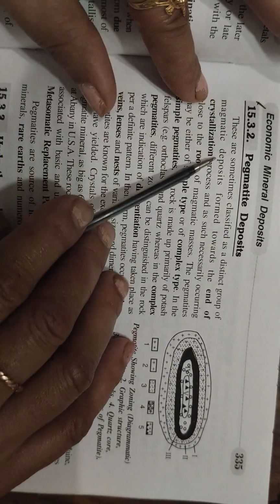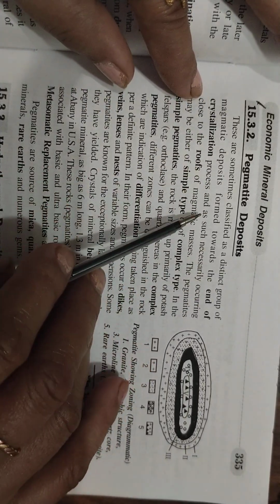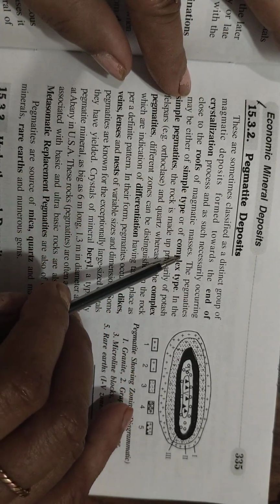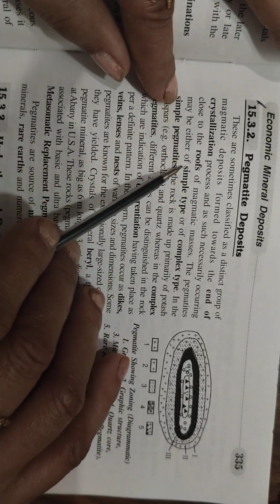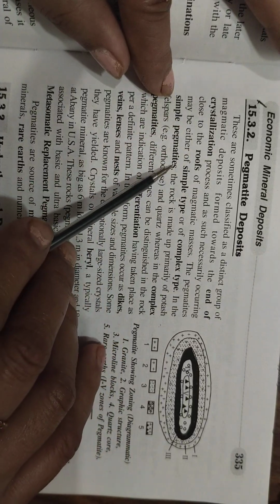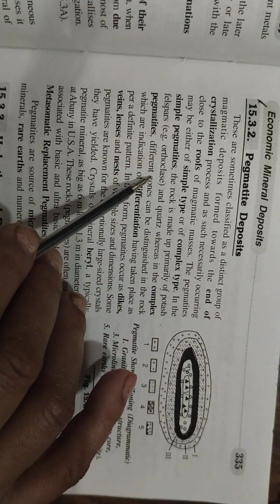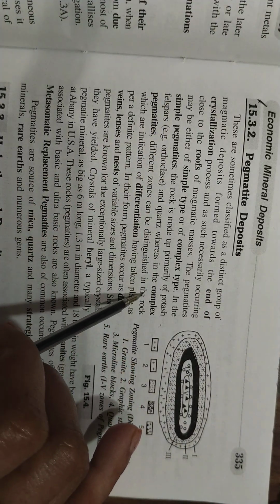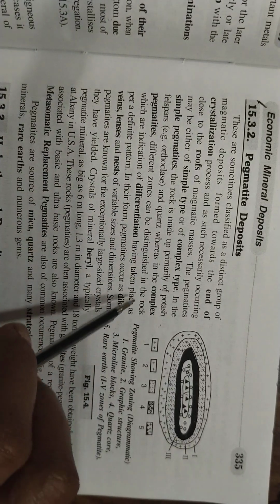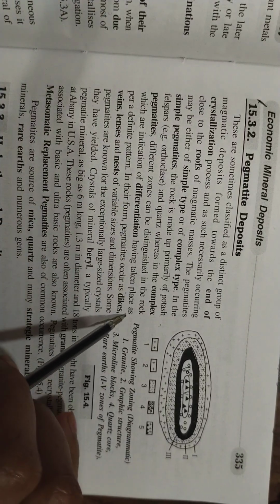These are sometimes classified as a distinct group of magmatic deposits formed towards the end of the crystallization process, and as such necessarily occurring close to the roof of magmatic masses. The pegmatites may be either of simple types or of complex types. In the simple pegmatites, the rock is made up primarily of potash feldspar, for example orthoclase, and quartz, whereas in the complex pegmatites, different zones can be distinguished in the rocks, which are indications of differentiations having taken place as per a definite pattern.